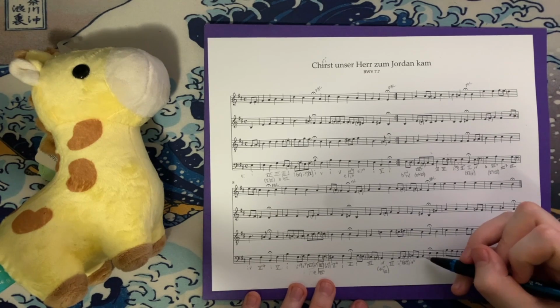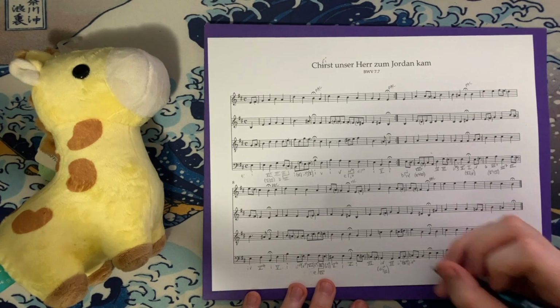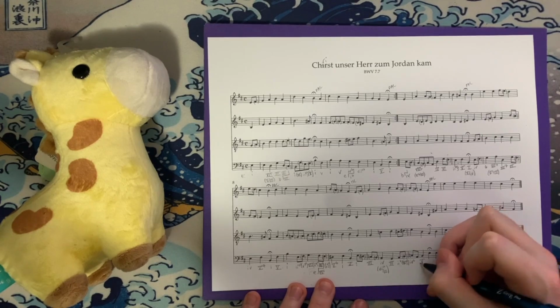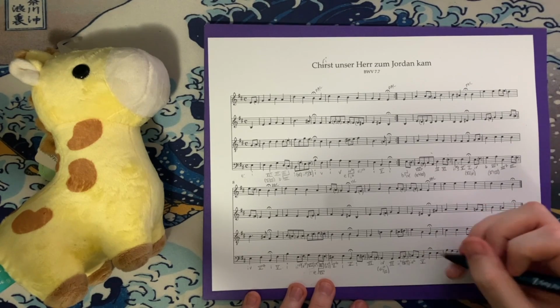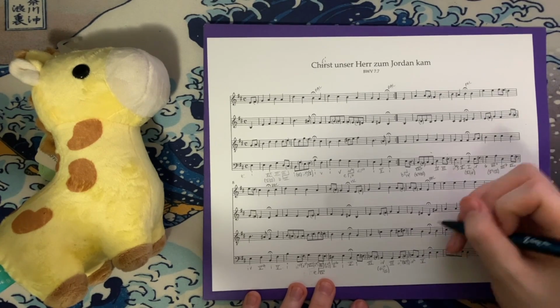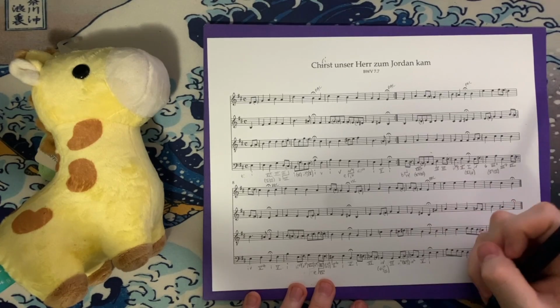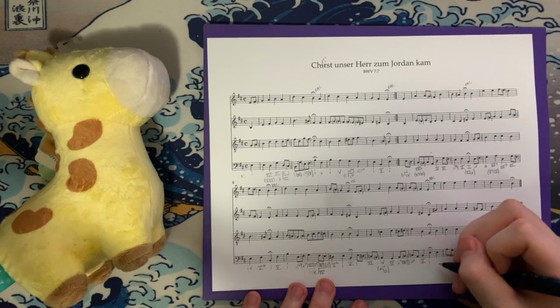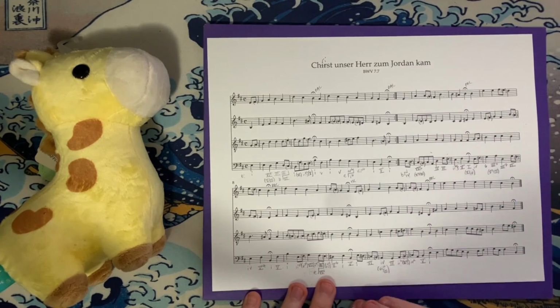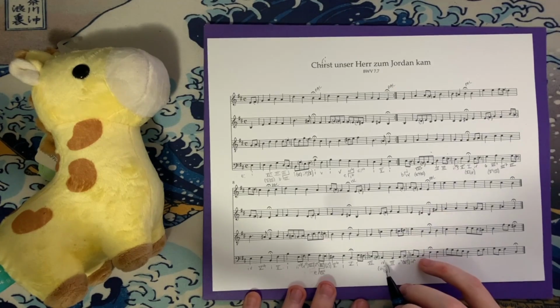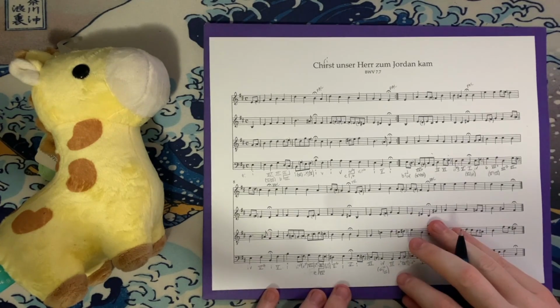But then we get B, B, D sharp, and F sharp, which is our root position tonic triad. And then we get E, G, B, and E, which is our tonic triad in root position. So it's a normal cadence with some very flavorful chords beforehand. Definitely a byproduct of this mixture of modal and tonal worlds, which is really interesting.